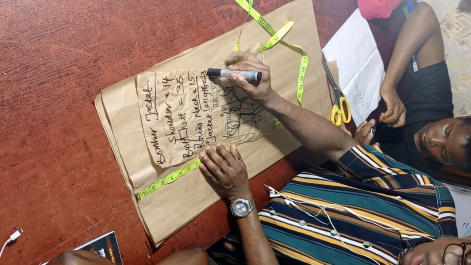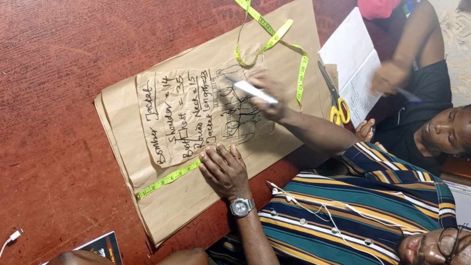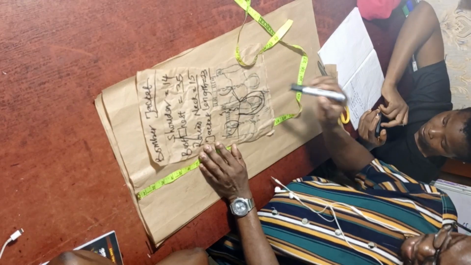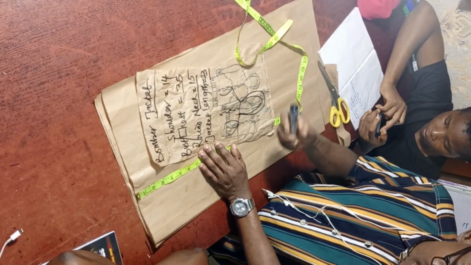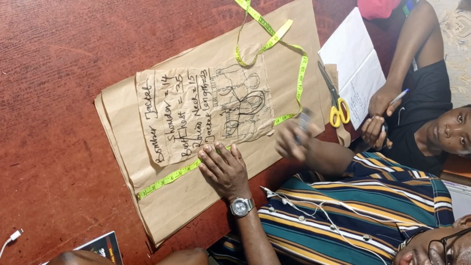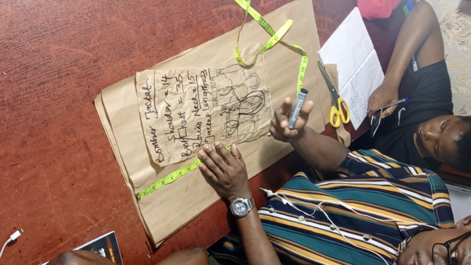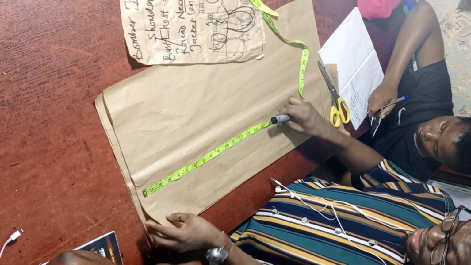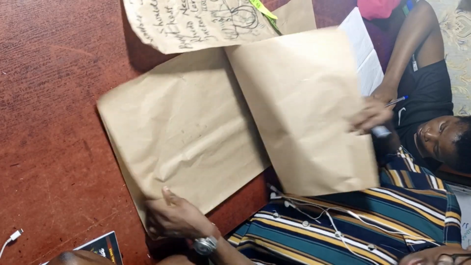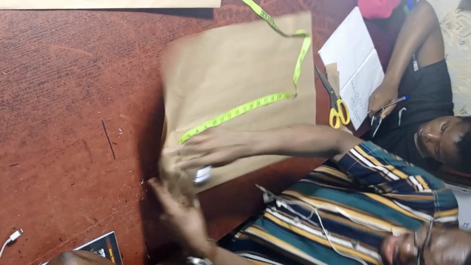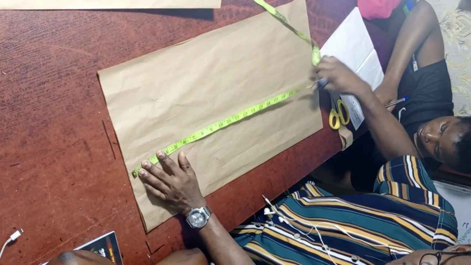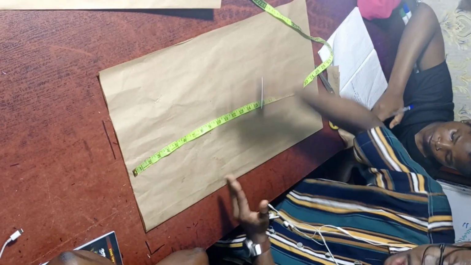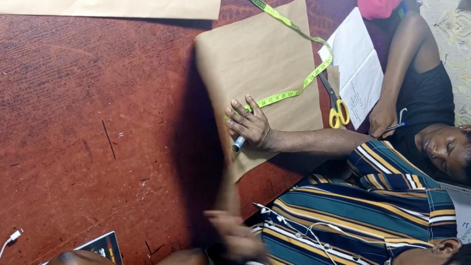Now the length of the jacket is 25, but 25 is not the original length of this jacket. When you finish making this jacket, the full length is 28. But why are we marking 25? Because the 28 minus the 3 inches elastic band, which we are going to be using here, is going to be giving us 25 inches. So that's why we are using 25. So in a case whereby the elastic band you are using is 4 inches, it's supposed to be 28 minus 4. Do you guys understand?